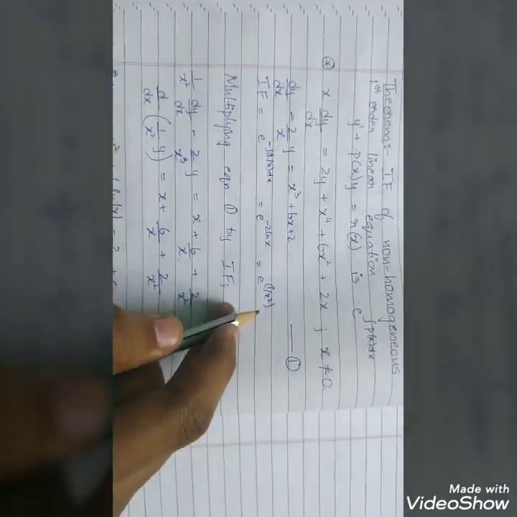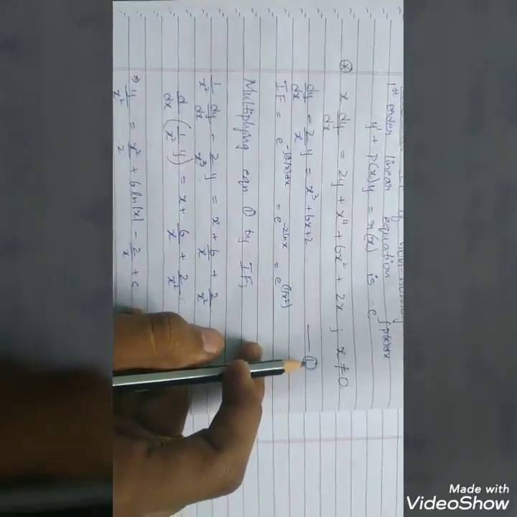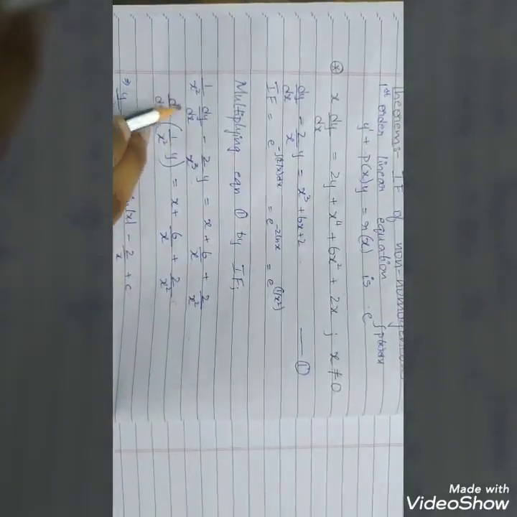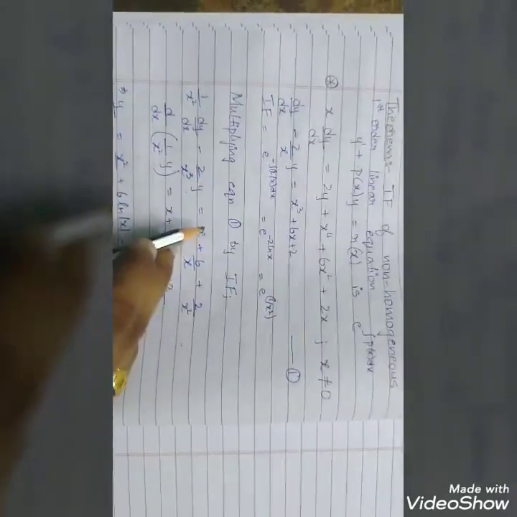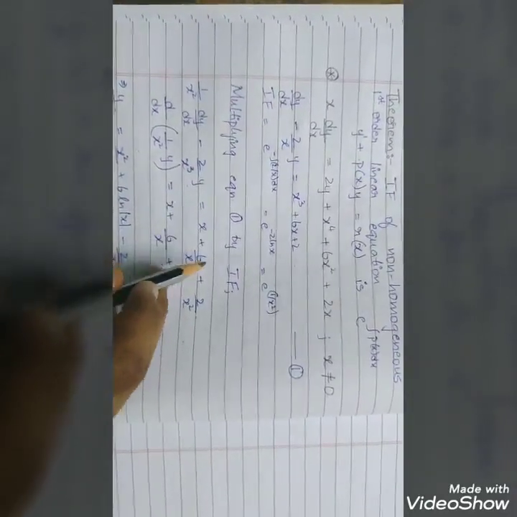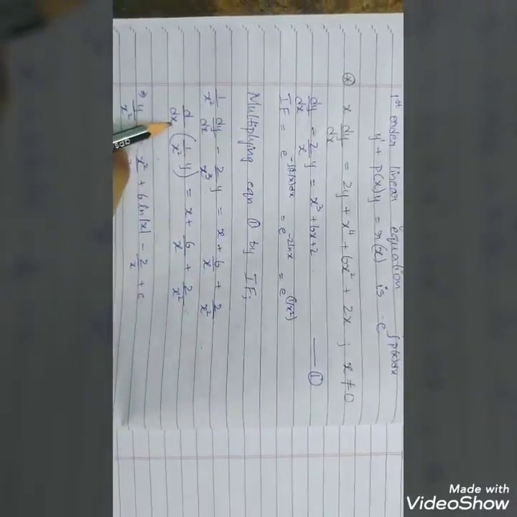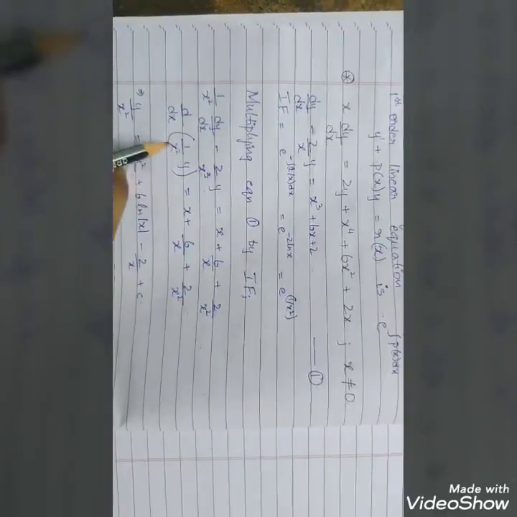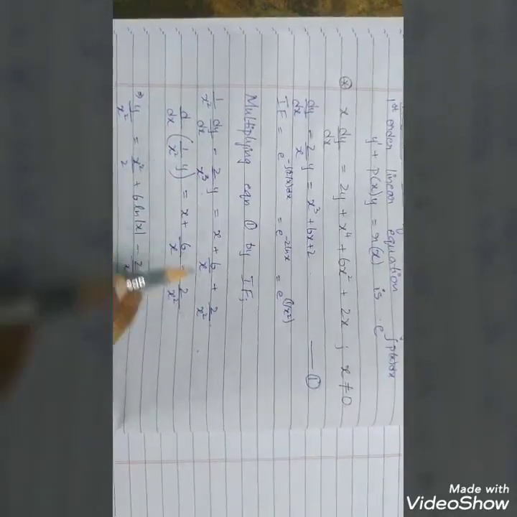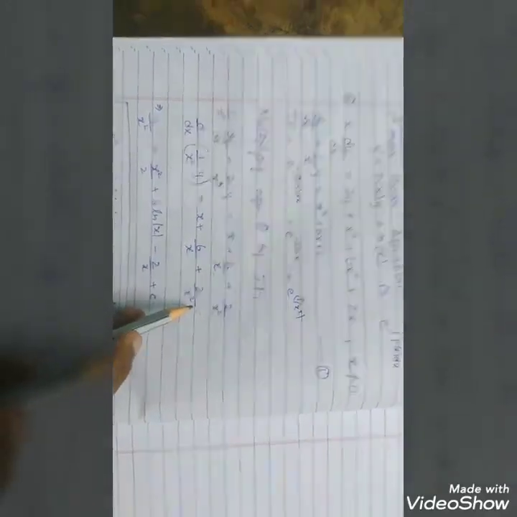Now after multiplying the equation by the integration factor, this becomes 1 by x square dy by dx minus 2 by x cube y is equal to x plus 6 by x plus 2 by x square. Now this is nothing but dou by dou x of 1 by x square into y is equal to x plus 6 by x plus 2 by x square.